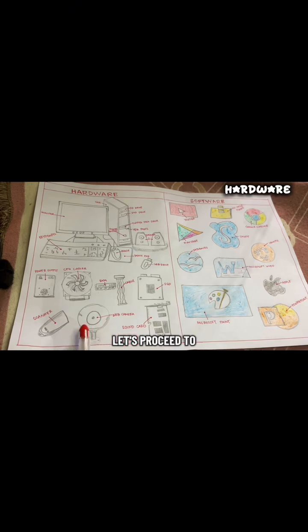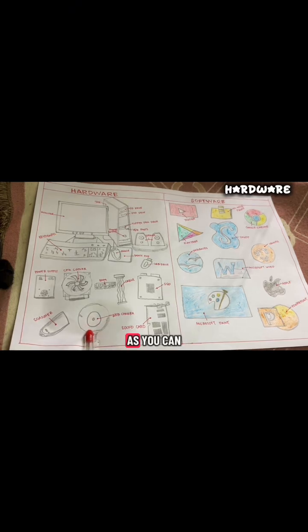Now, let's proceed to the web camera. As you can see, this is the web camera. It is used for video calls and online meetings. It is also an input device.